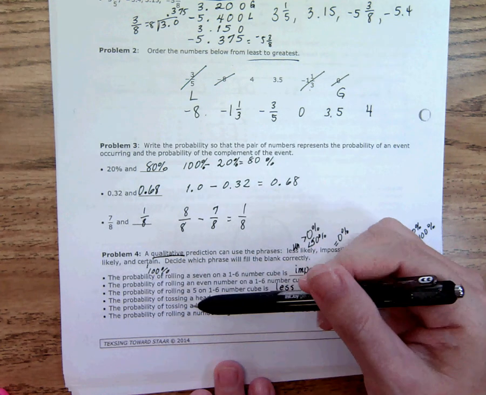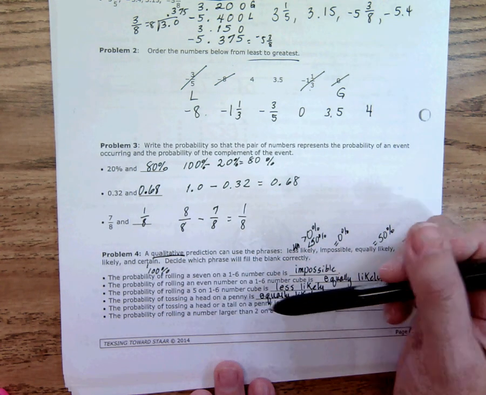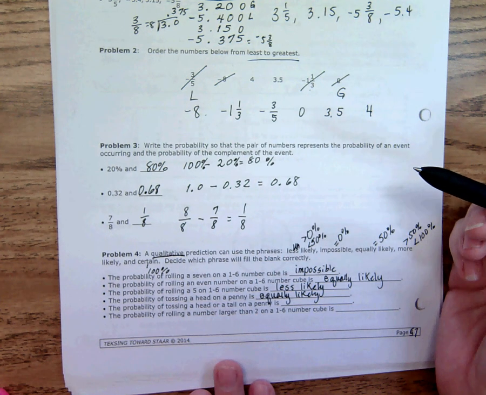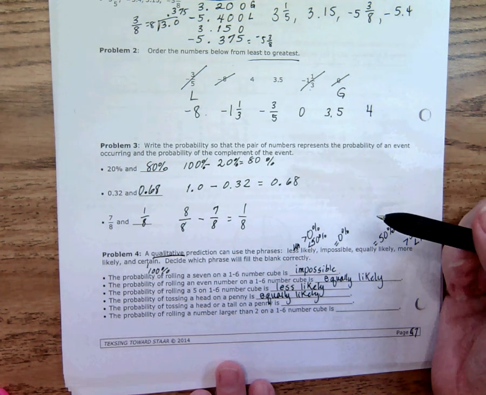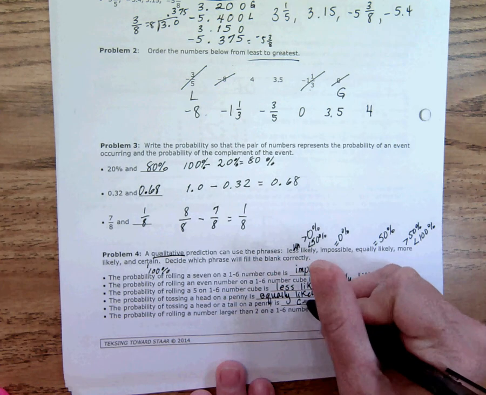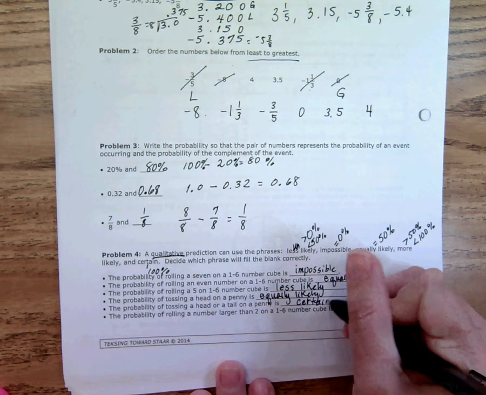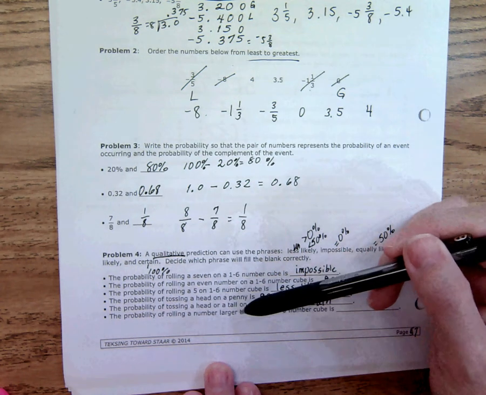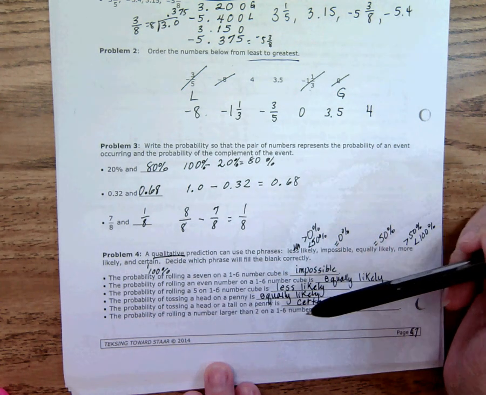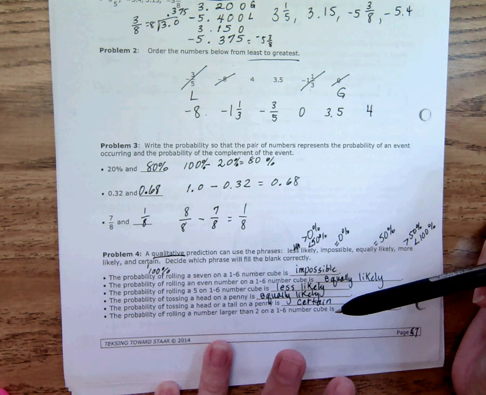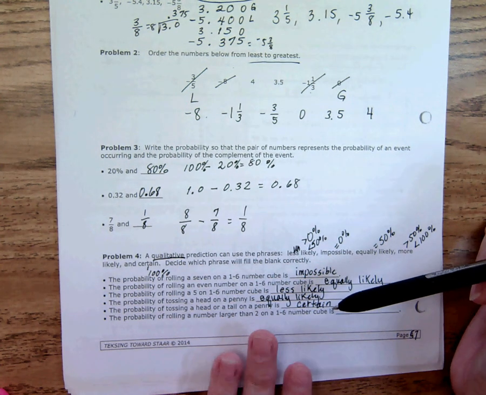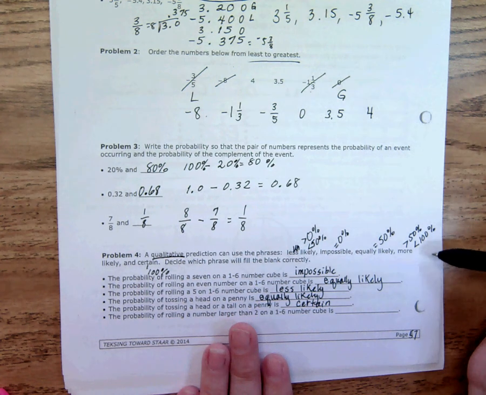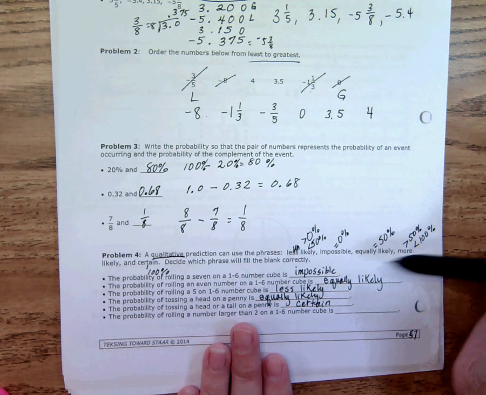And the probability of tossing a head or a tail on a penny. You're either going to get a head or a tail. That's a 100% chance that that's going to happen. So we're going to put that that is certain. And then this last one, the probability of rolling a number larger than a 2 on a 1 through 6 number cube. So you got 3, 4, 5, or 6. So you got 4 out of 6. That's more than half, so that's pretty likely that that's going to happen. So we're going to put more likely.